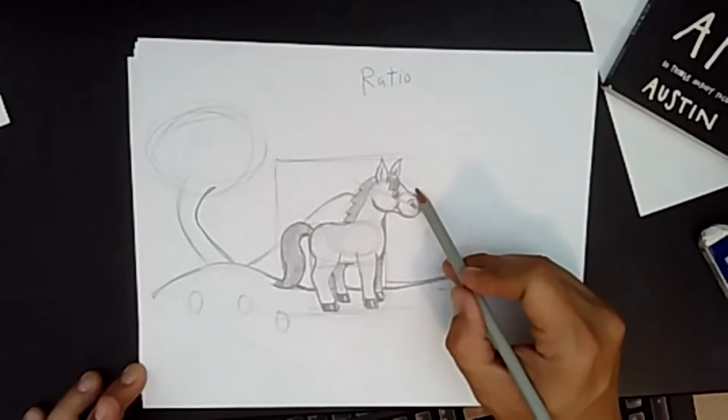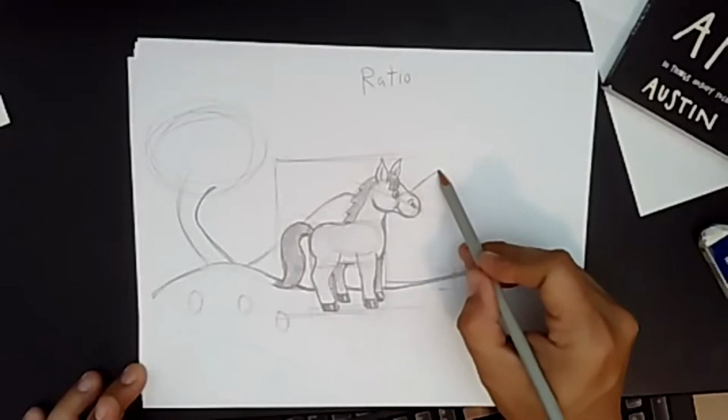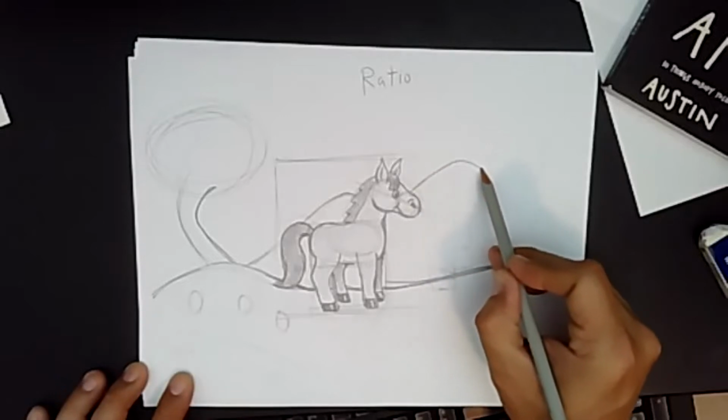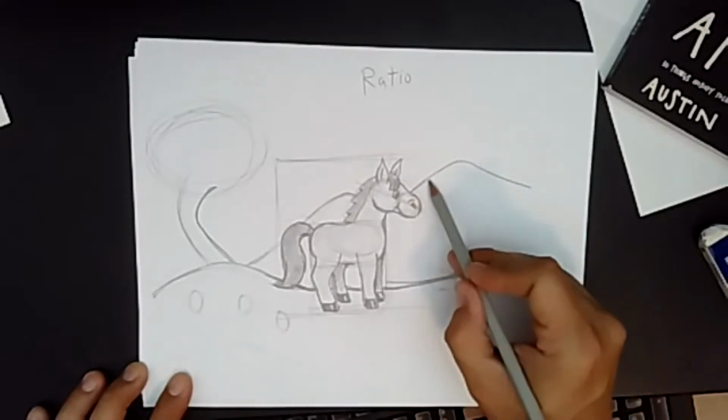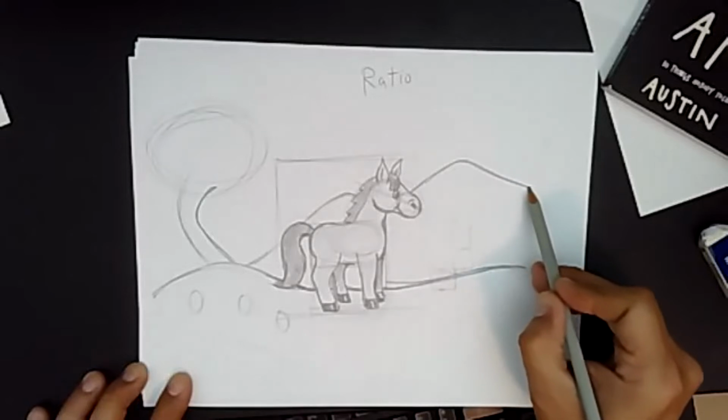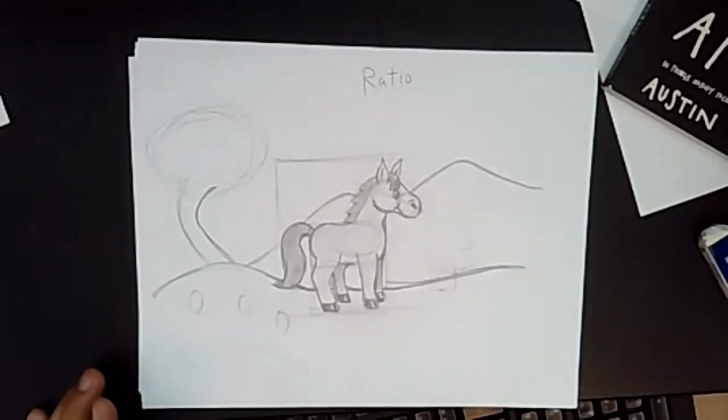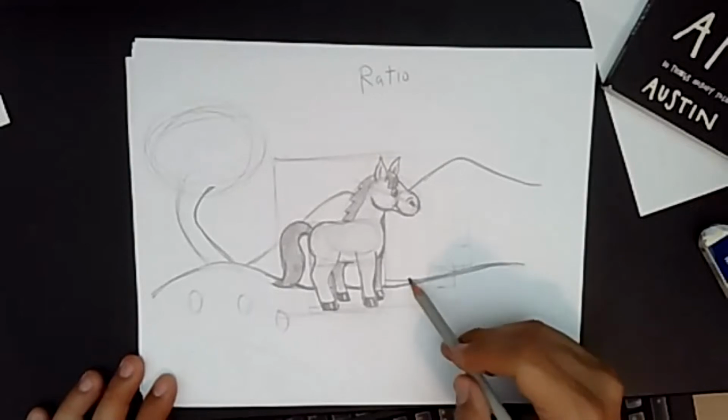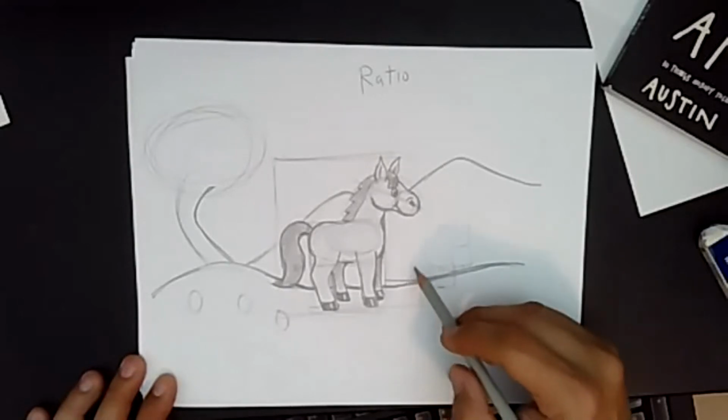The second mountain kind of comes up in here and then comes down. That's all right. There we go. And then there's all kinds of bushes in here. So I'm going to break them down.